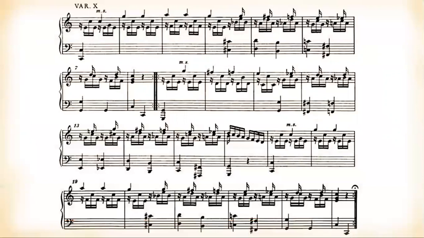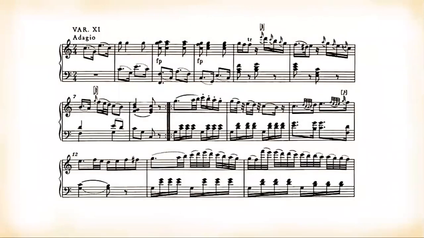So we're getting close to the finale. Get this nice adagio, means slow.